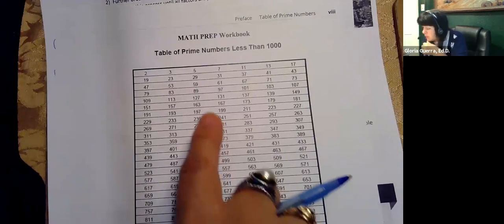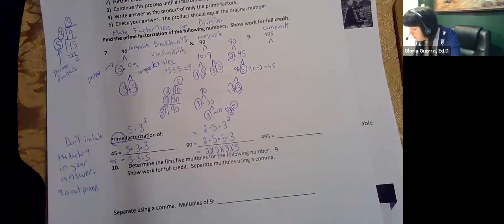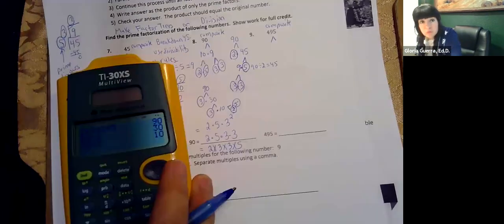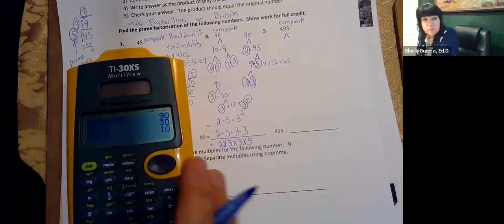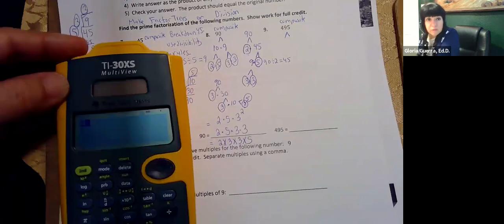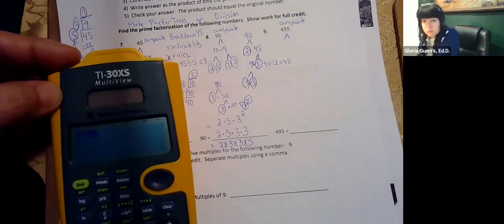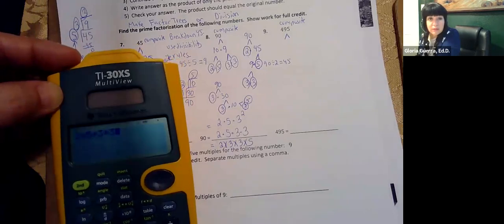Okay. And then I don't remember if I checked it. Did I check it to see if I got 90? If I check 2 times 5 times 3 times 3, it gives me 90. Okay.